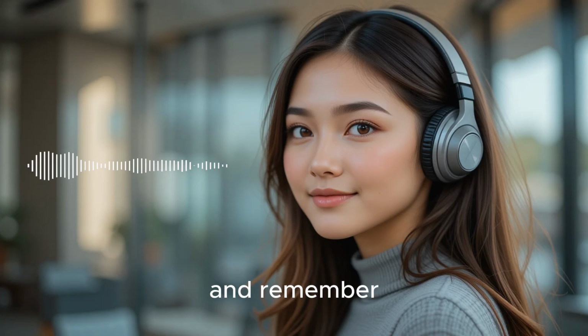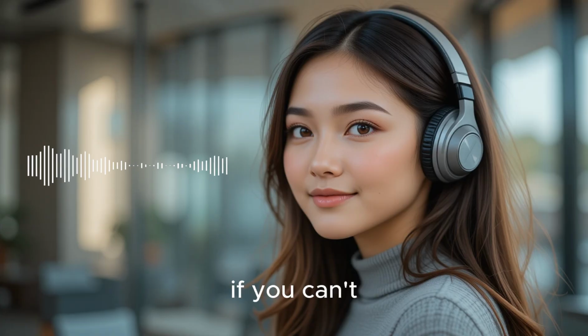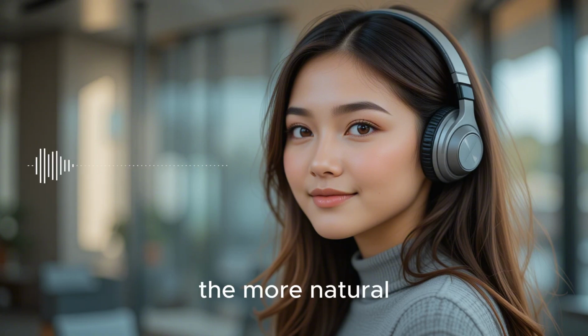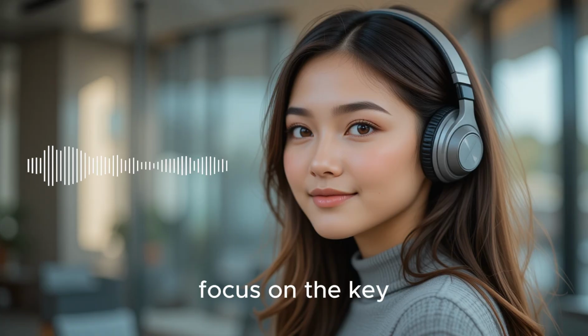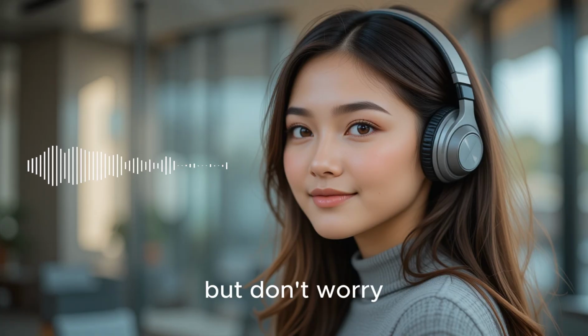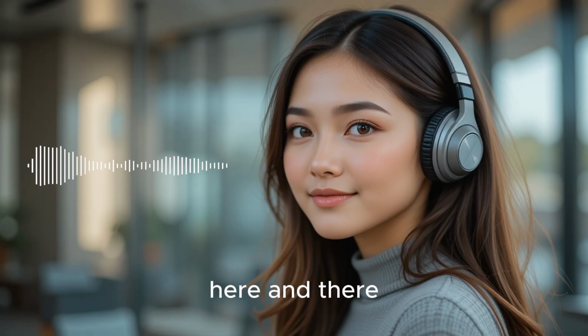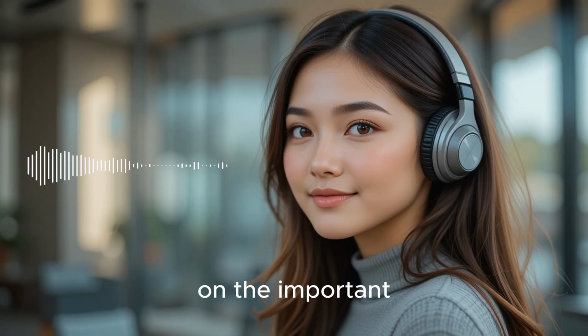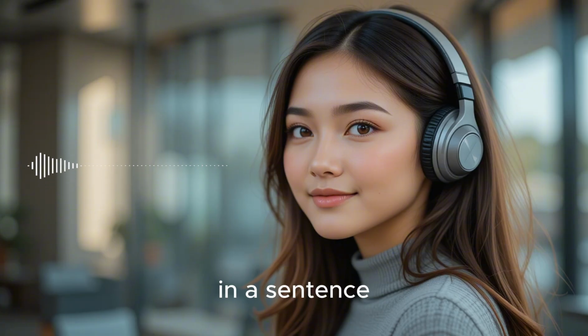And remember, don't be discouraged if you can't understand everything right away. It takes time, and the more you practice, the more natural it will feel. Tip 3. Focus on the key words. When native speakers talk, they often speak quickly, but don't worry if you miss a few words here and there. The key to understanding is to focus on the important words in a sentence.